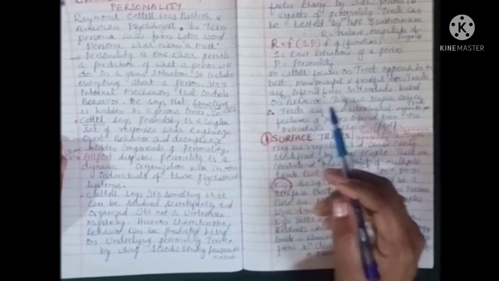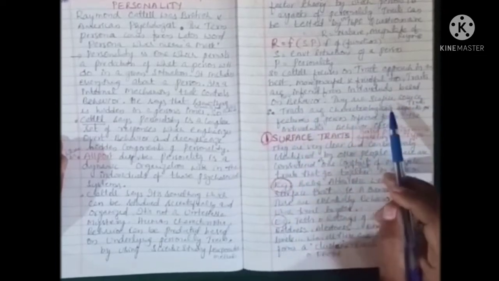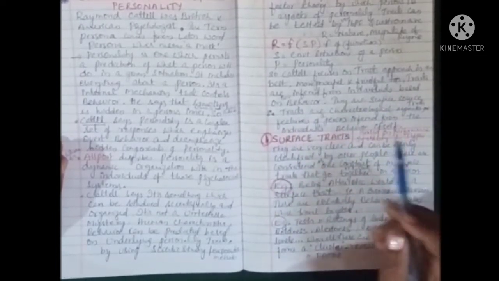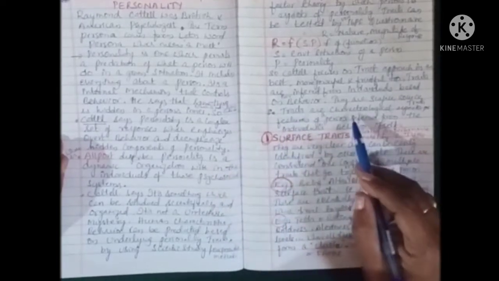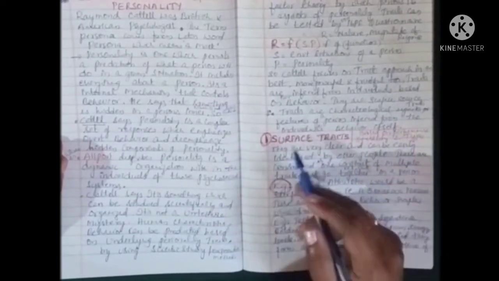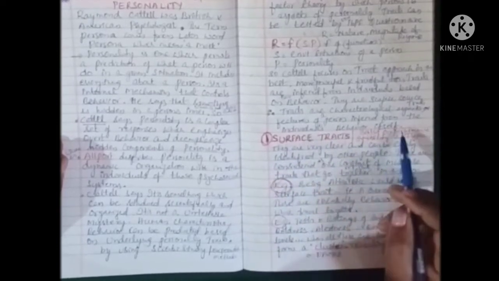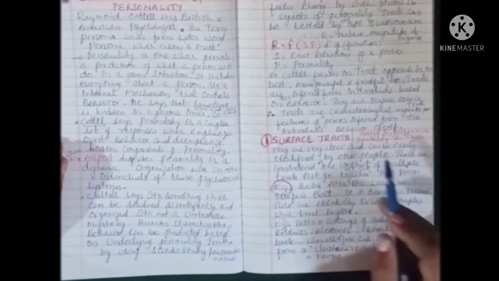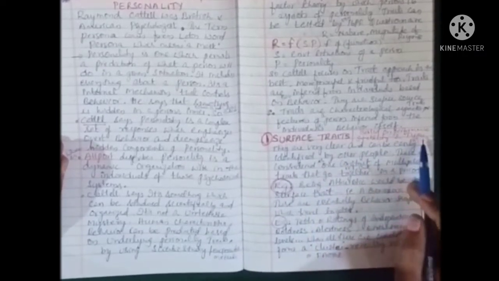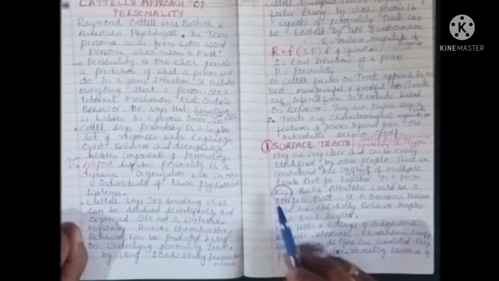Traits are inferred from individuals based on their behavior. They are surface traits or source traits. What is a trait? Traits are nothing but characterological aspects or features of a person inferred from the individual's behavior itself. Thus, based on performance stability, we have two types of traits: surface traits and source traits.